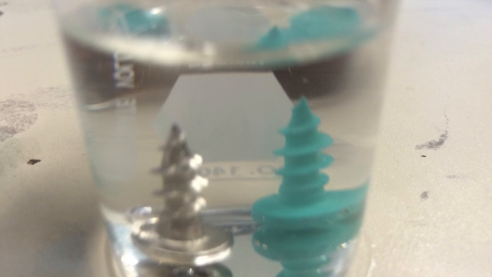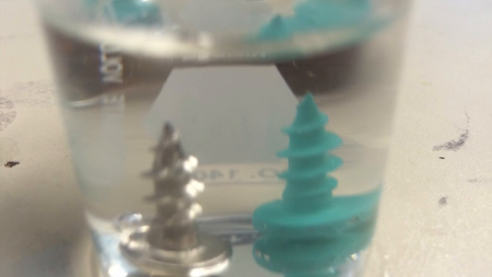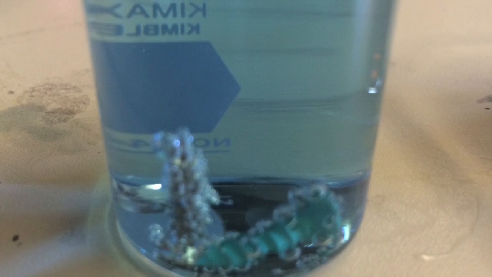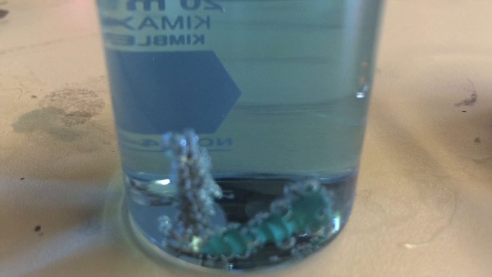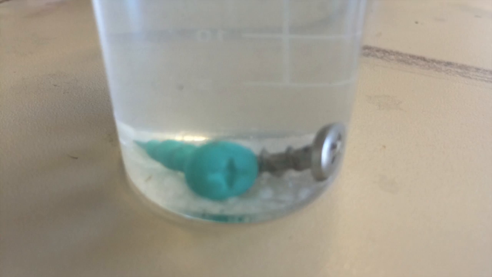The nail that was immersed in coke had a higher corrosion. Coke has phosphoric acid and carbonic acid, which are supplies of hydrogen ions that promote corrosion. The pH of the coke is 2.8, which is a favorable medium for corrosion.